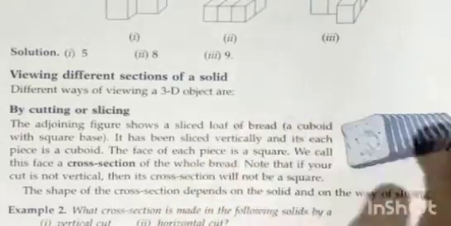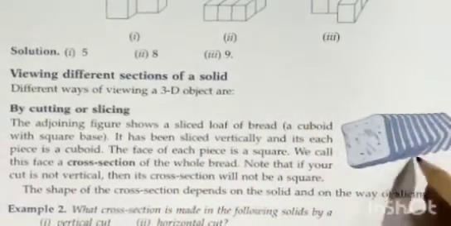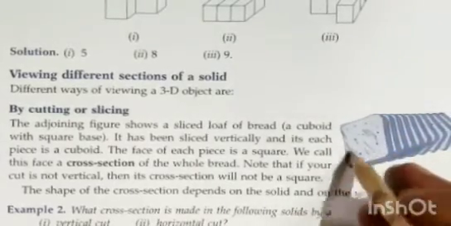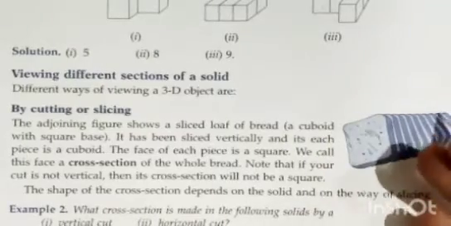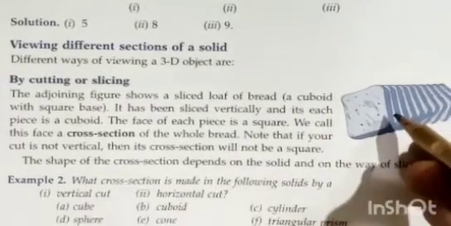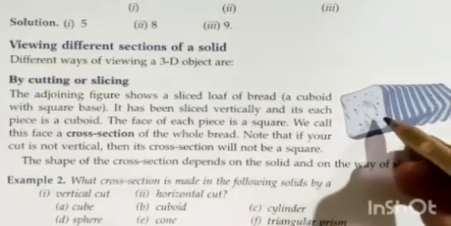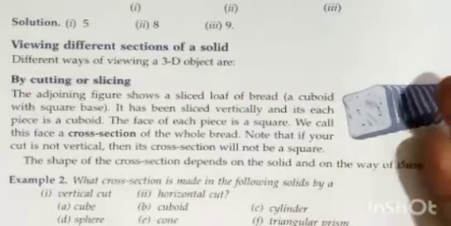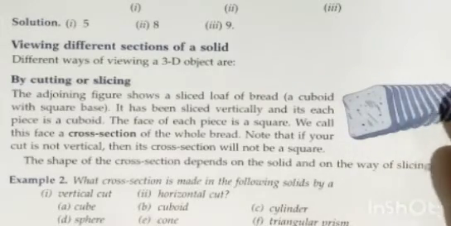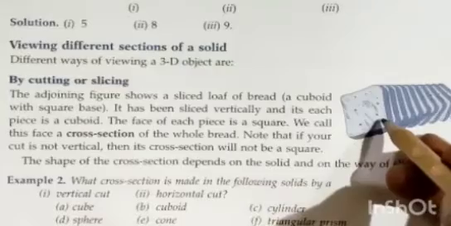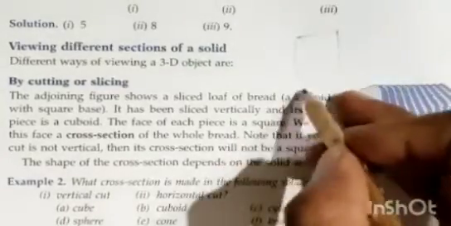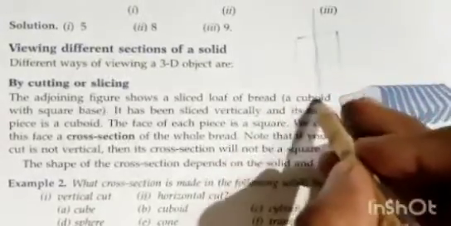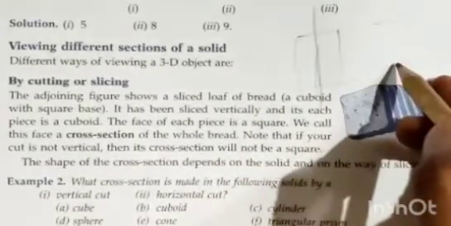Now, how to view different sections of a solid. Suppose this is a bread, children, and we have made horizontal cuts, and this is what we see as one face. When we cut an object, the face of each piece is called a cross section. So if we make horizontal cuts in the bread, all these pieces will look like a square. But if you make a vertical cut like this, then we will have a cross section like a rectangle.